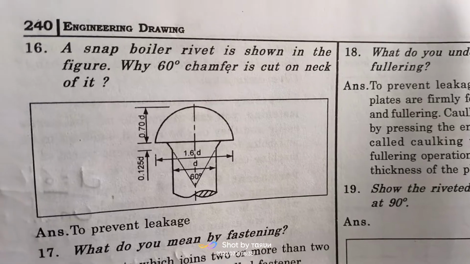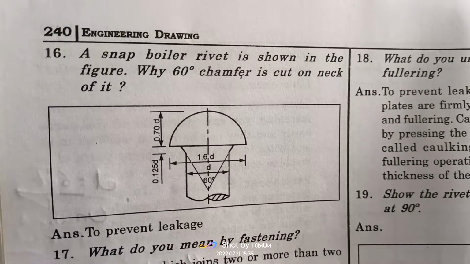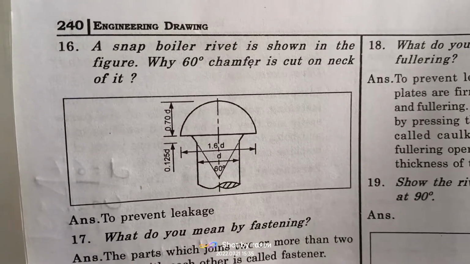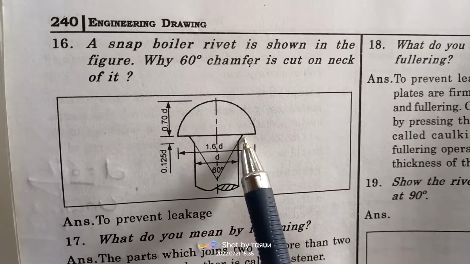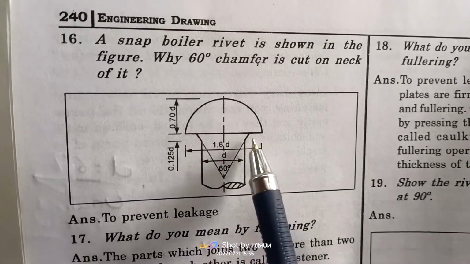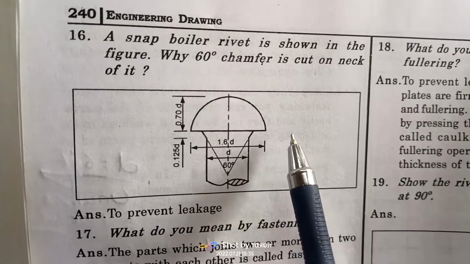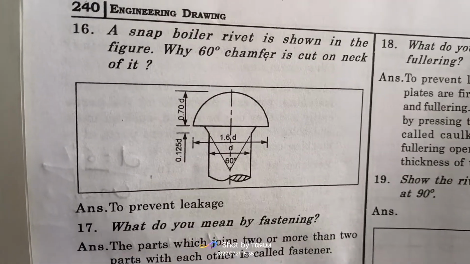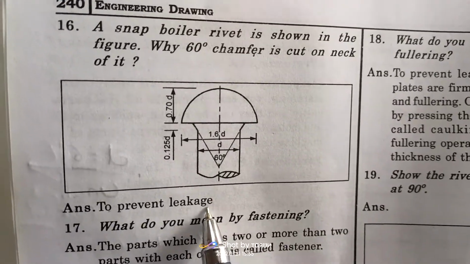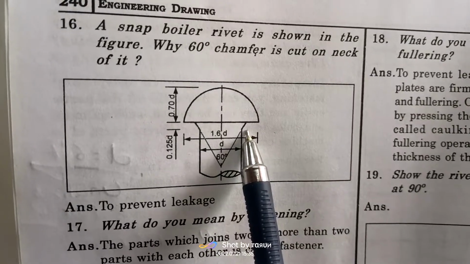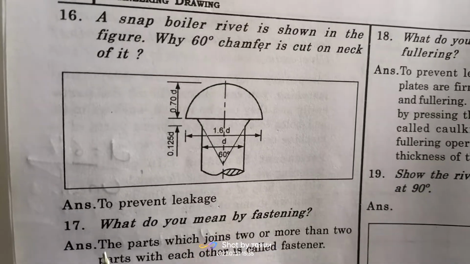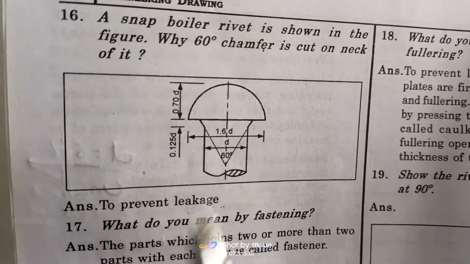Now our last question of the rivet. A snap boiler rivet is shown in the figure. Why is a 60-degree chamfer cut on the neck of it? This is a 60-degree chamfer here, and the height of this chamfer is 0.125d. We have already discussed this when we studied the snap head rivet. So it is to prevent leakage. Why is it kept here? It is used to prevent leakage. For pressure purposes we use this chamfer here.